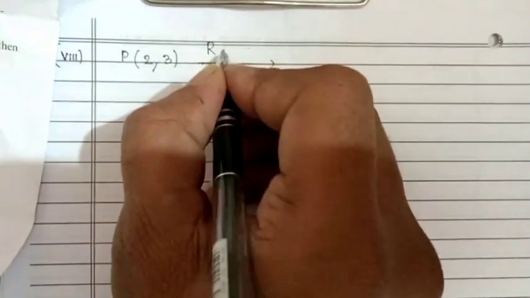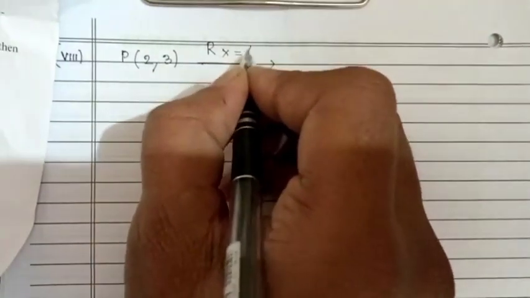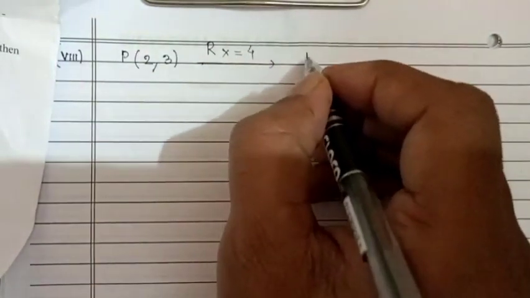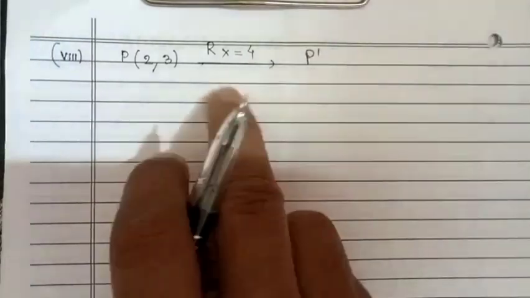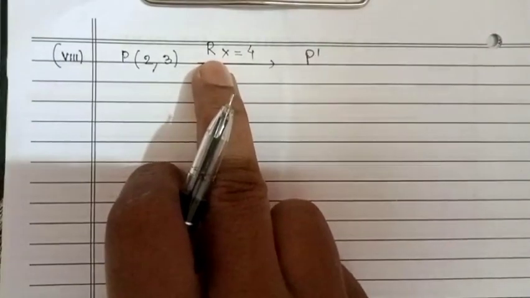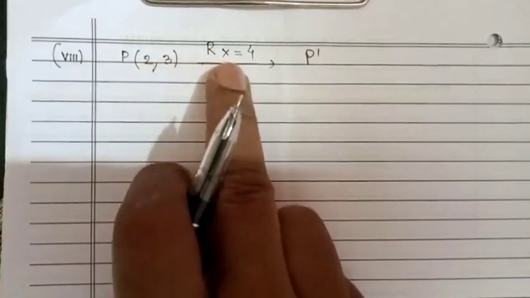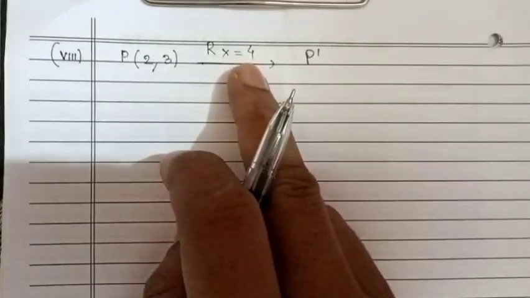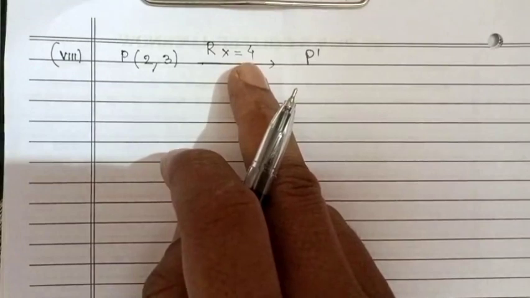Point P with the coordinates 2, 3 is reflected in the line x is equal to 4, and you have to get the coordinates of P dash. Now remember, whenever a point is reflected in the line x is equal to 4, x is equal to 4 is a straight line which is parallel to y-axis.